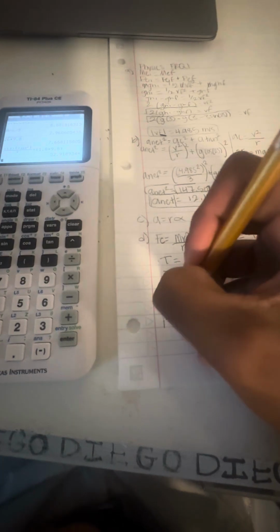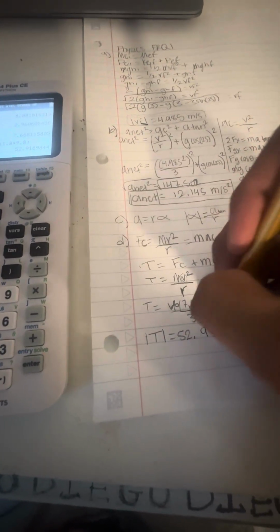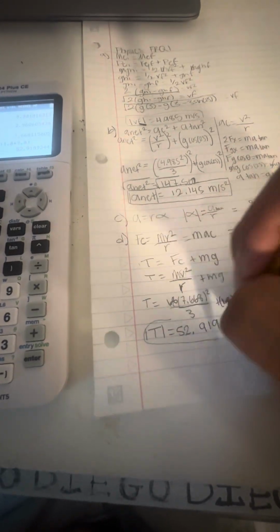So we go ahead and plug that all into our calculator. 1.8 times 7.668 squared over 3 plus 1.8 times 9.8 is equal to 52.919. So the magnitude of T is equal to 52.919 newtons. And that's our answer for part D.